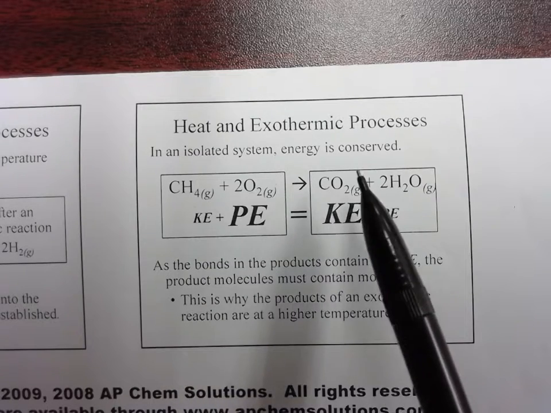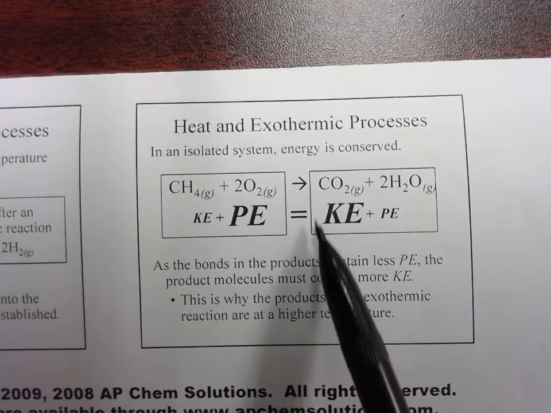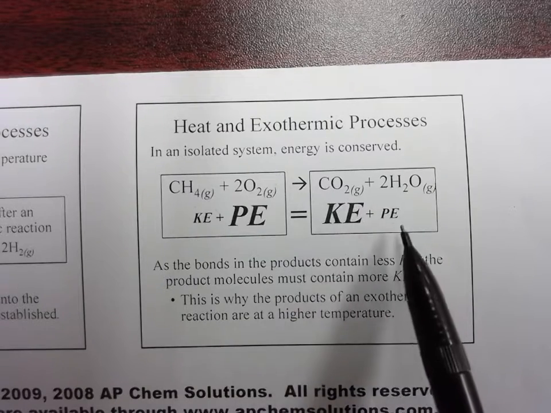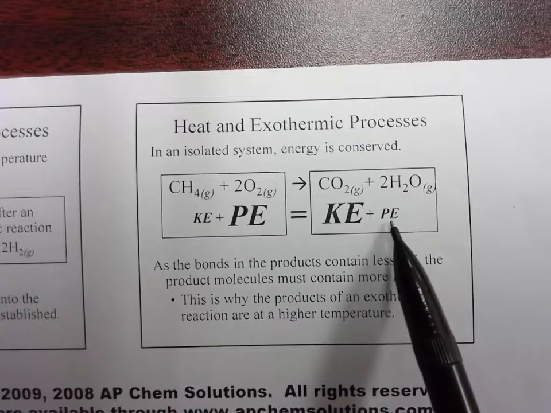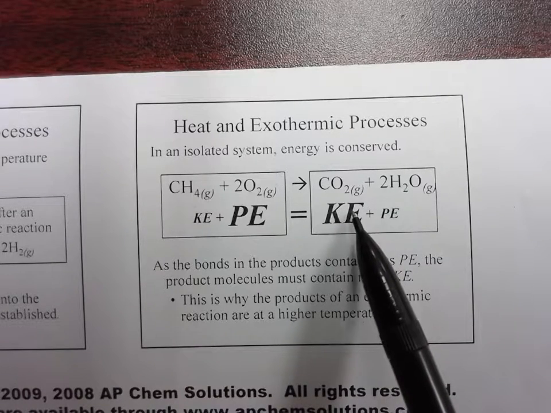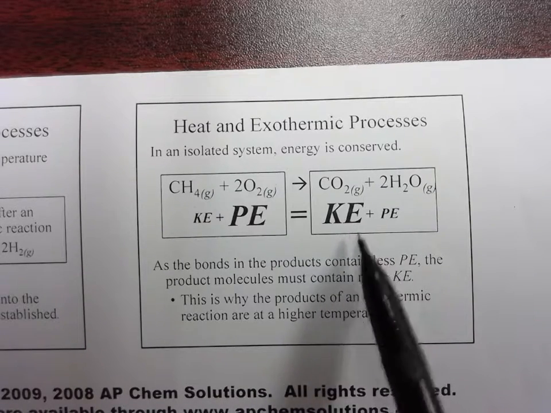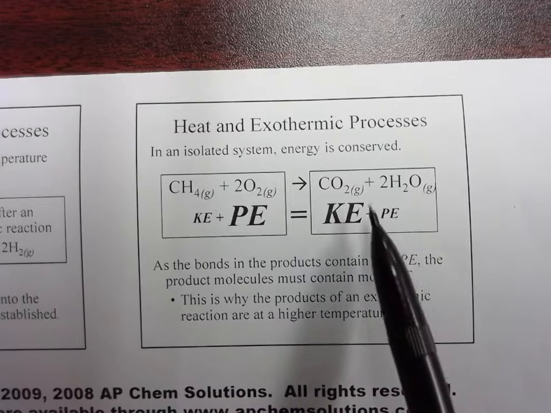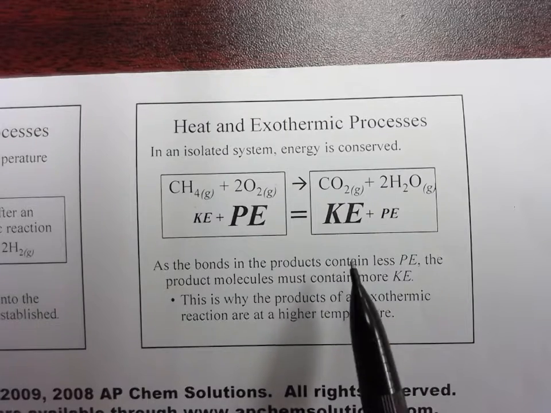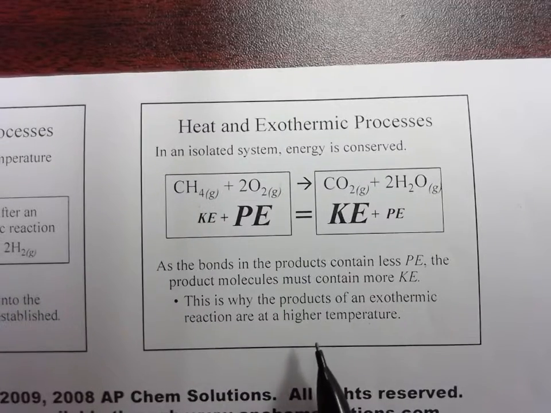When those bonds break and we form CO2 and H2O, those molecules are much warmer. They have much more kinetic energy. They're moving a lot faster. And these bonds don't have as much potential energy. So our potential energy shrinks and our kinetic energy increases, right? An increase in kinetic energy is related to temperature, which is why exothermic processes feel warm to the touch. So as the bonds in the products contain less potential energy, the product molecules contain more kinetic energy, so they're moving much faster. This is why products of an exothermic reaction have a higher temperature.